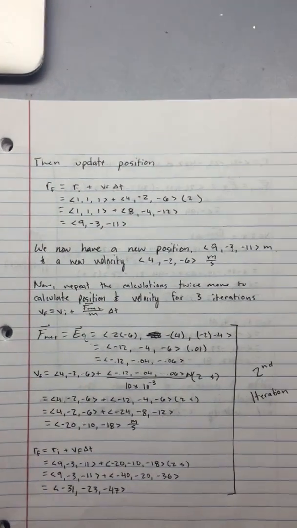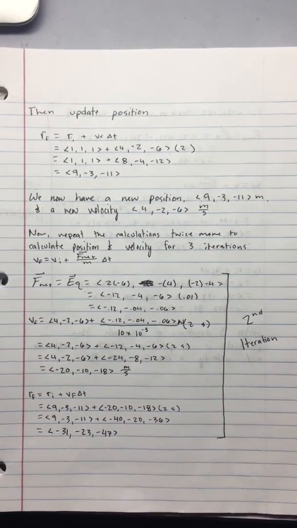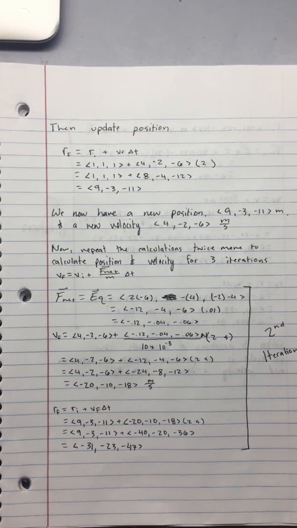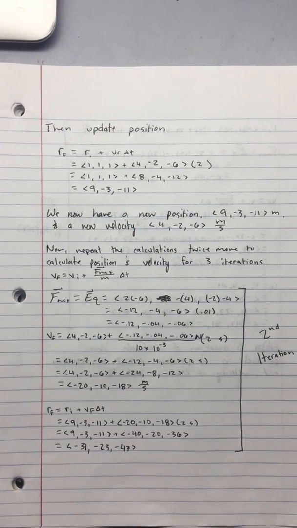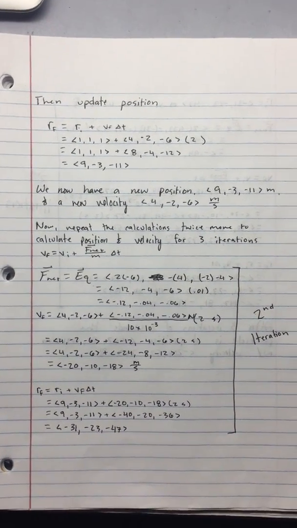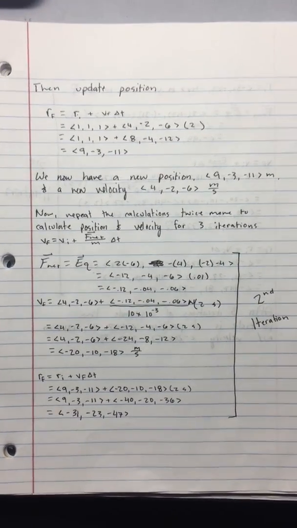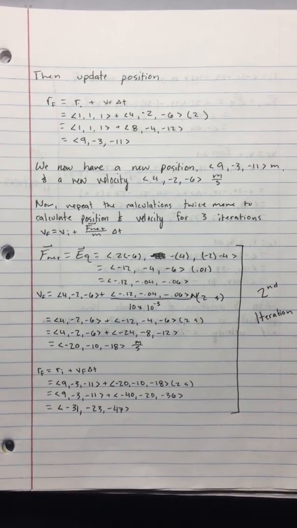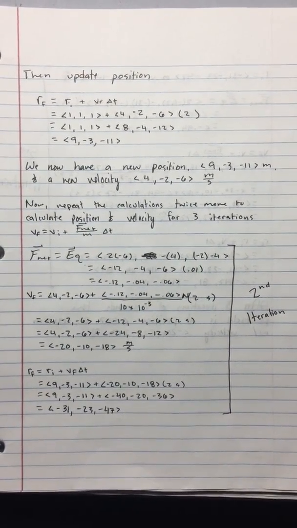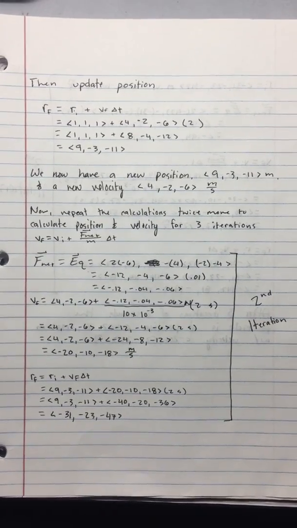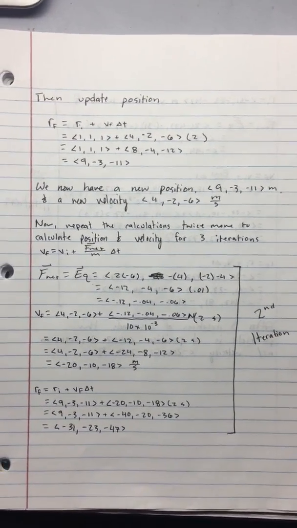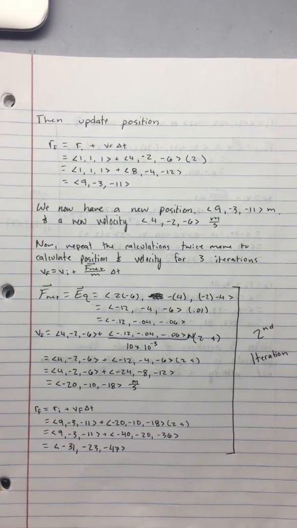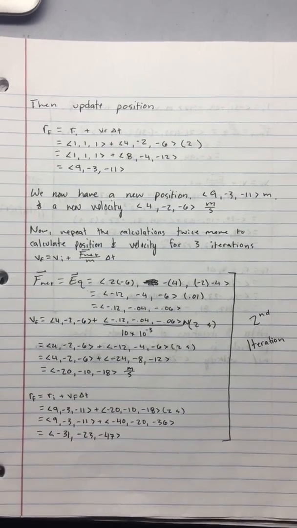We then come over here to update the position, which is given here. We're given the new position of (9, -3, -11). So now we have a new position and a new velocity, which is the updated version of those quantities after 2 seconds. We basically repeat the calculations again for the second iteration, finding a new F net, which we then use to update the velocity, which we then use to update the position.